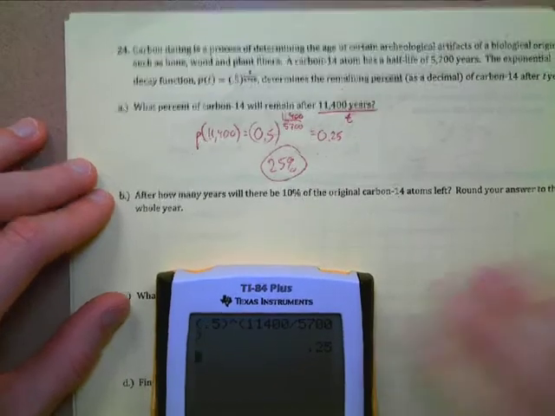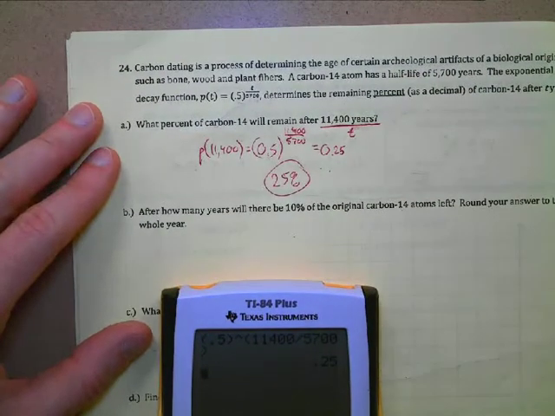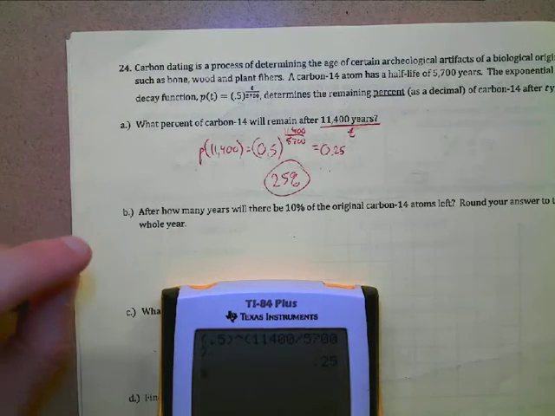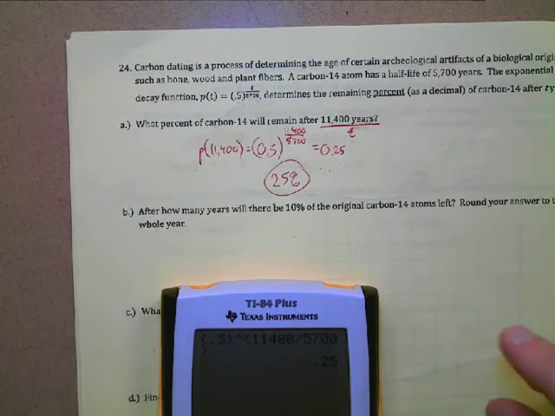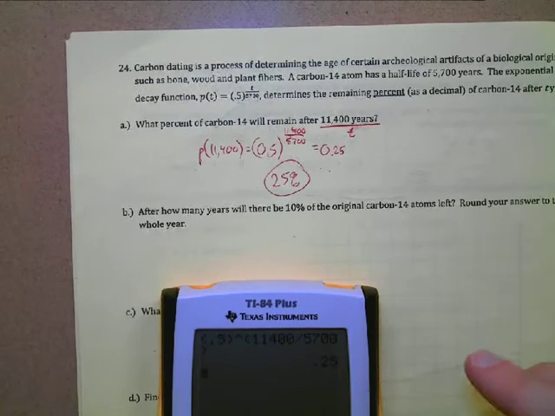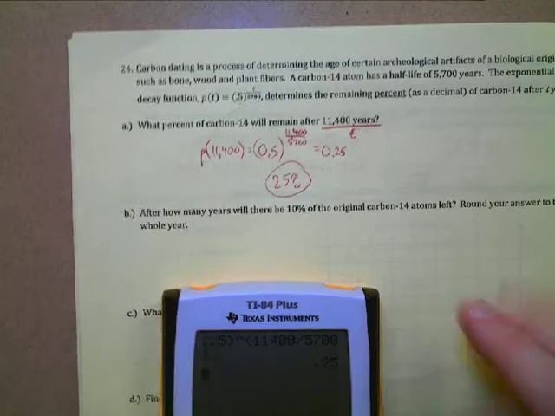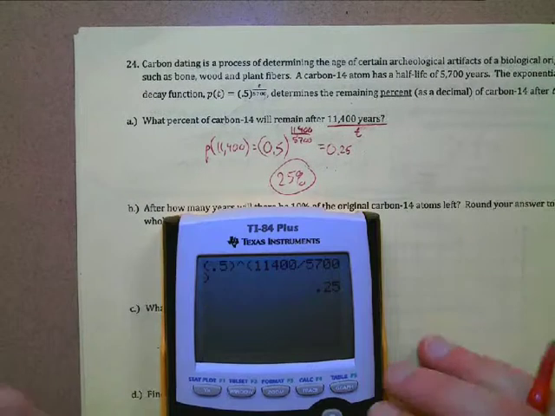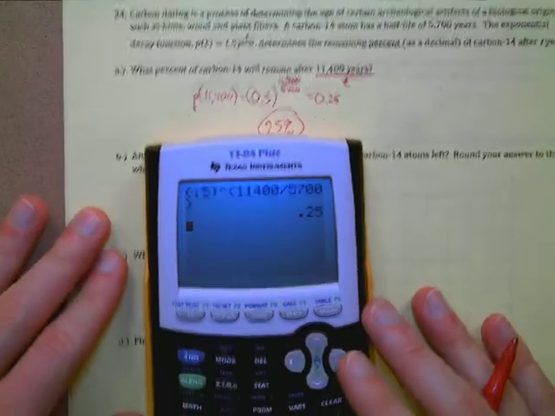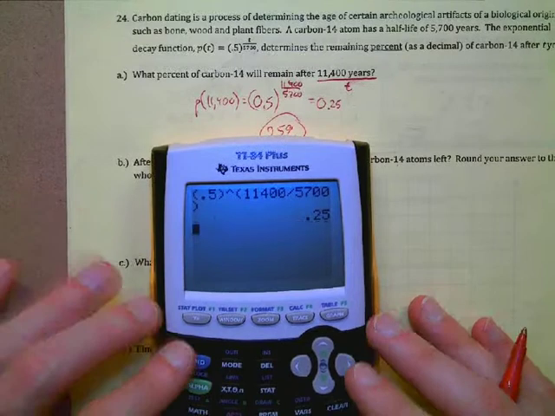So 25% of the original carbon-14 will remain. From what we started with, after 11,400 years, only 25% will remain of that carbon-14 because the rest will have decayed.